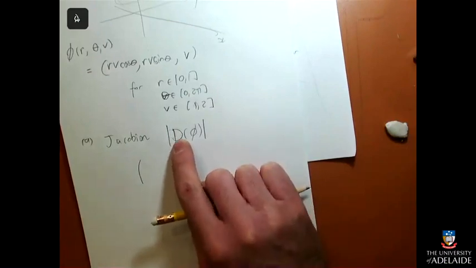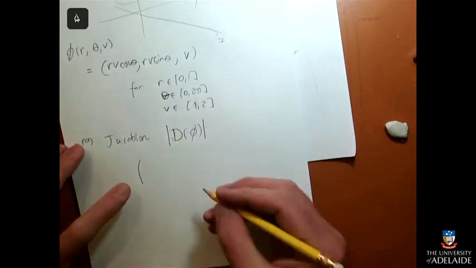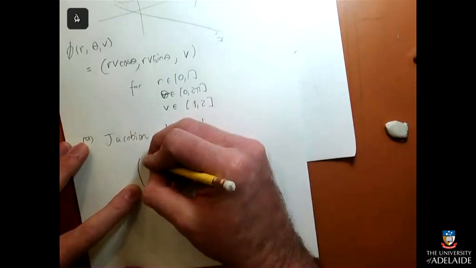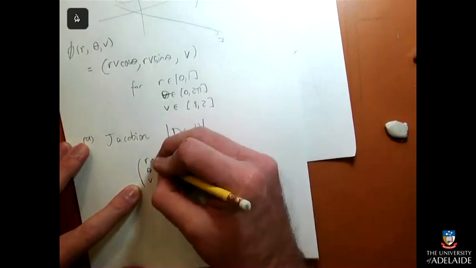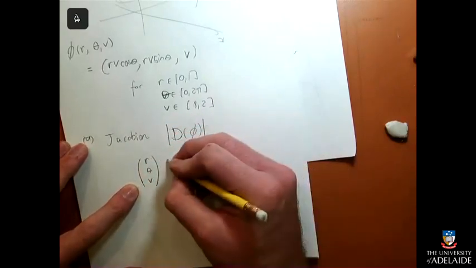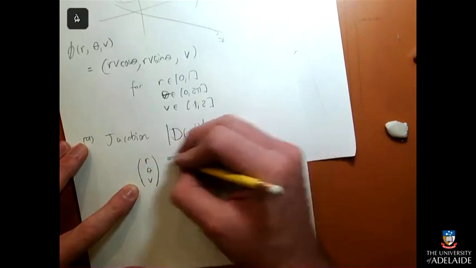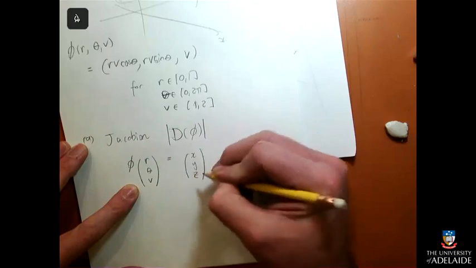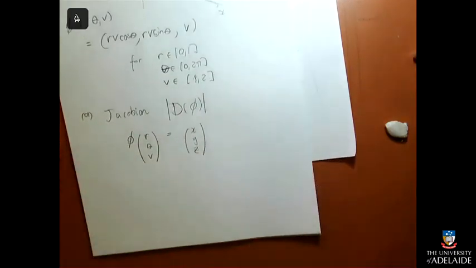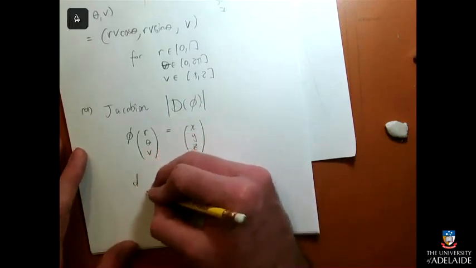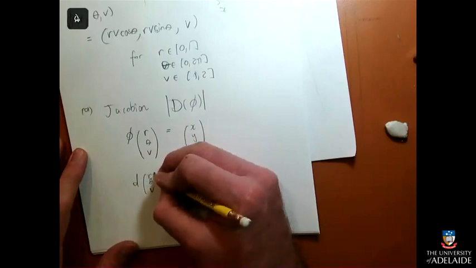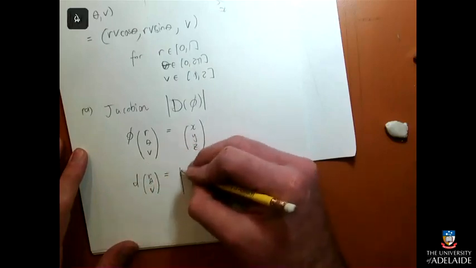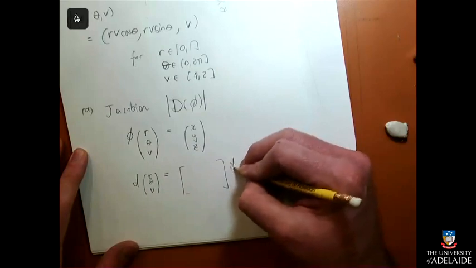Okay, whatever. So I'm thinking that I have r, theta, and v, and it produces an x-coordinate, a y-coordinate, and a z-coordinate. Okay, so the change in the r, theta, v will be some matrix times the change in the x, y, z.